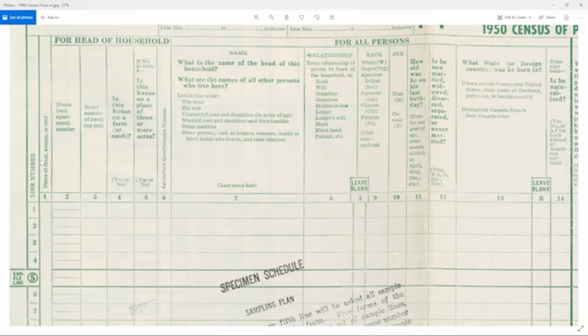So the name of the street, the house or apartment number, the serial number of the dwelling unit. I will be providing a link in the description of this video for you to access the enumerator's reference manual, and that will explain how this number was to be assigned. It is kind of similar to the numbers we've seen, the household numbers we've seen in previous censuses, but it is a little different.